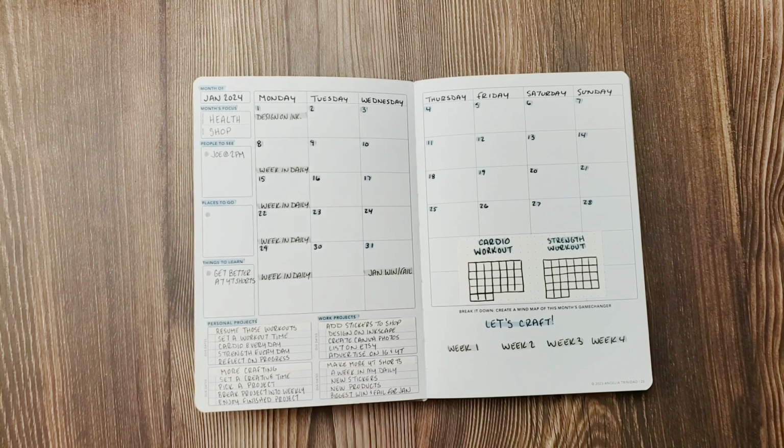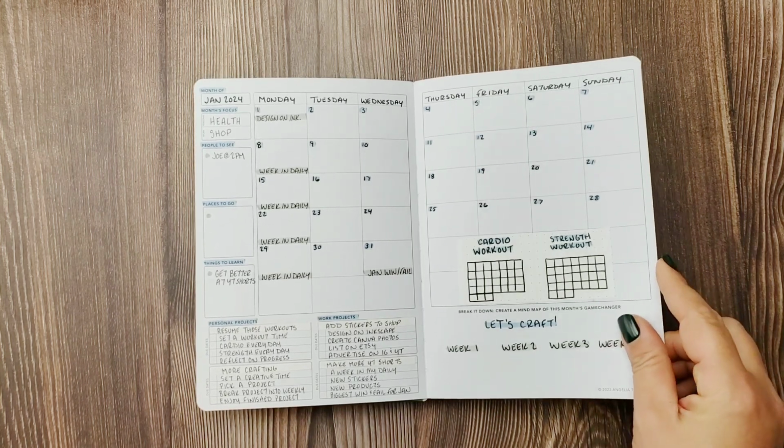Okay, so new stickers. If I make new stickers, maybe I could start putting them on there. New products. And for some reason, this is turning into my favorite: either the biggest win of the month or the biggest fail of the month. I figured that's a little bit more humorous. That's more my style.